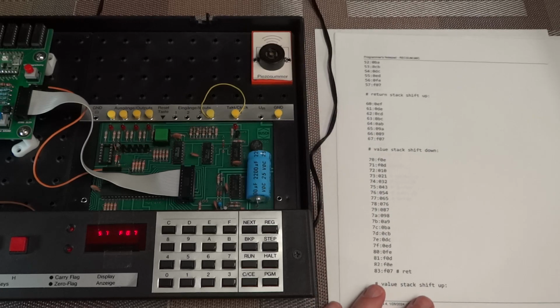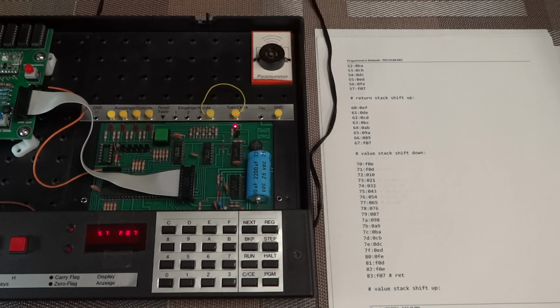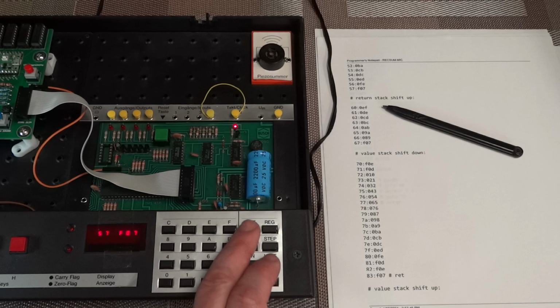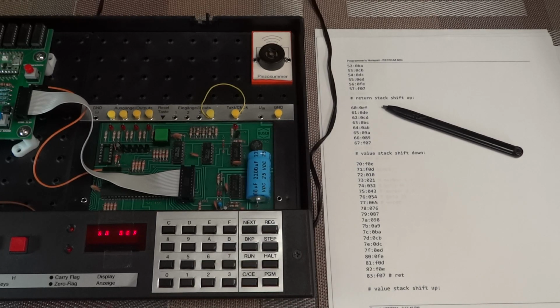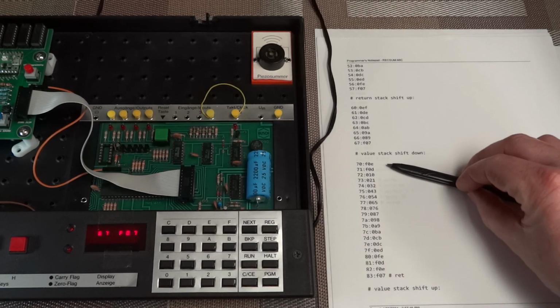And then we also have a subroutine that shifts the return stack up, right? And that's of course the other direction. So you copy E to F, D to E, C to D, so all the values go up one level. Also just a few move instructions, and again it terminates with F07.